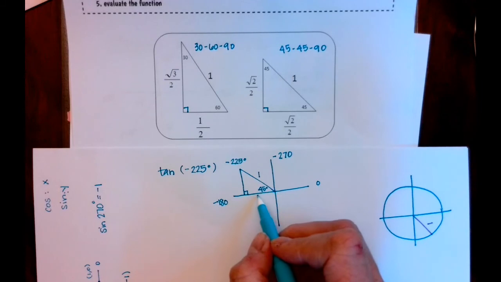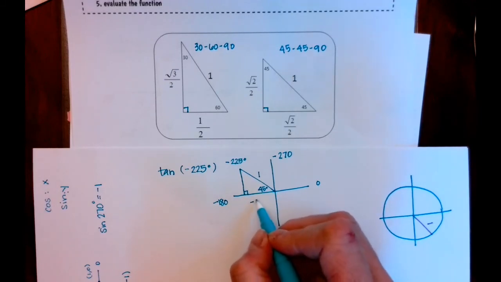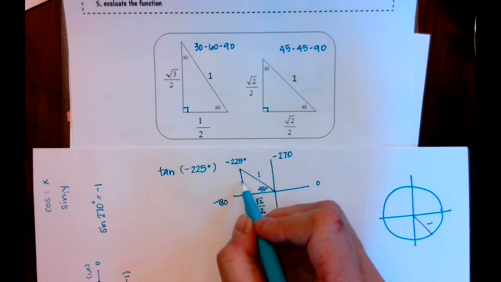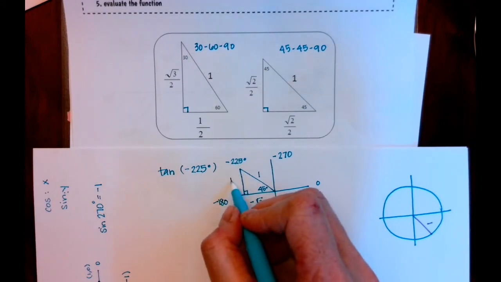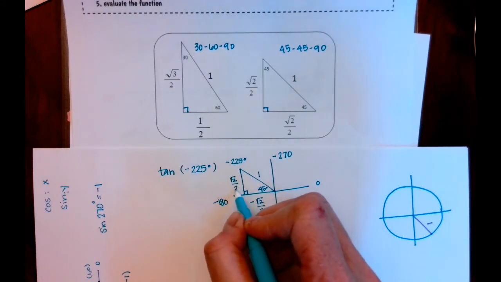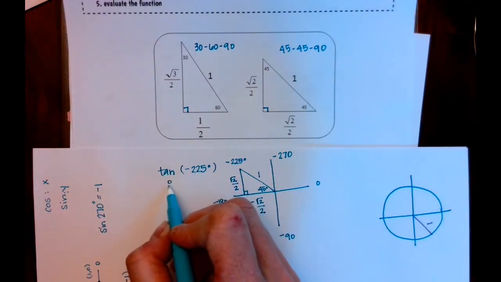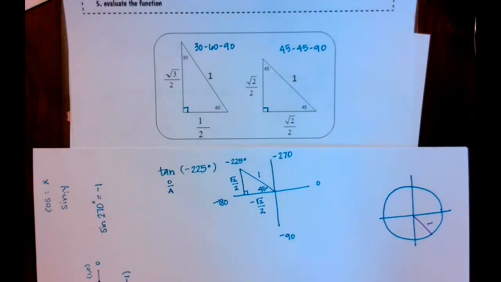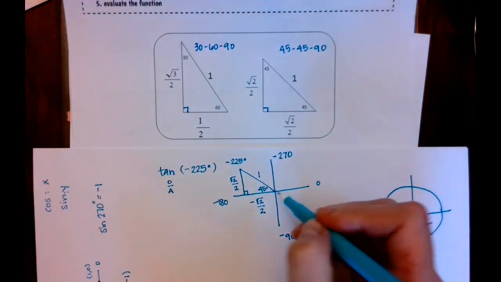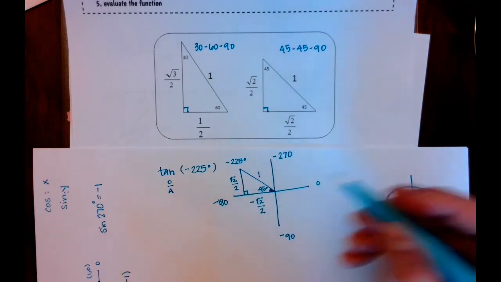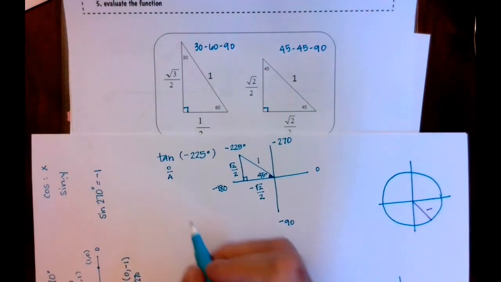This side goes to the left. So this is negative radical 2/2. This side is going up, so that's positive root 2/2. Tangent is TOA, opposite over adjacent. So from our angle down here, the opposite side is root 2/2. I'm going to go put it down here.